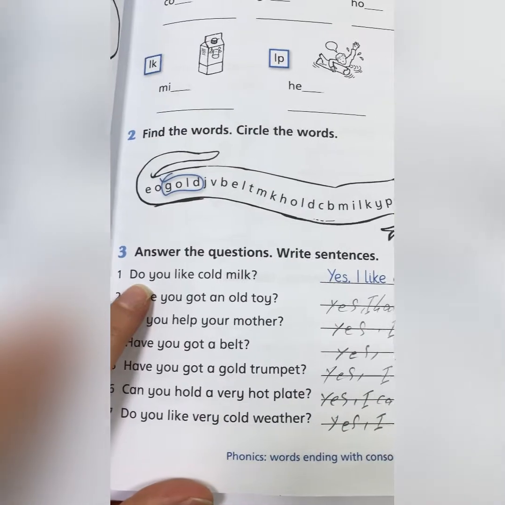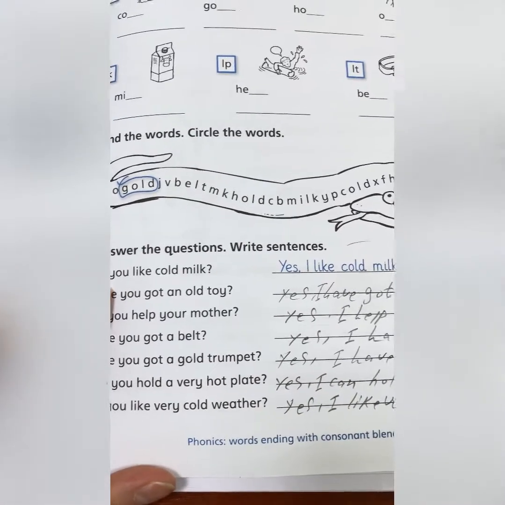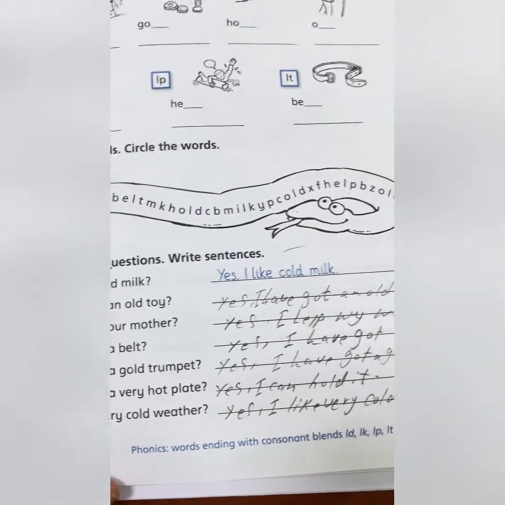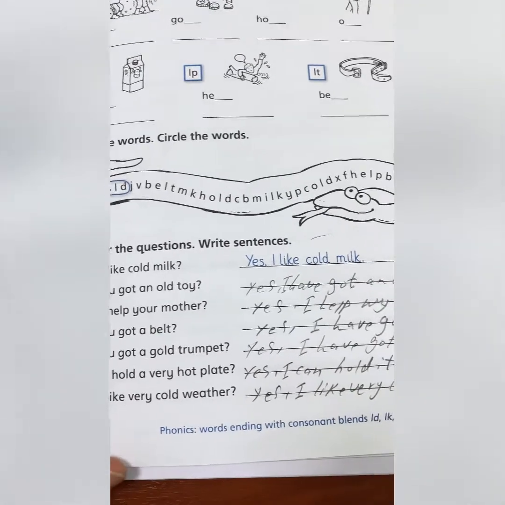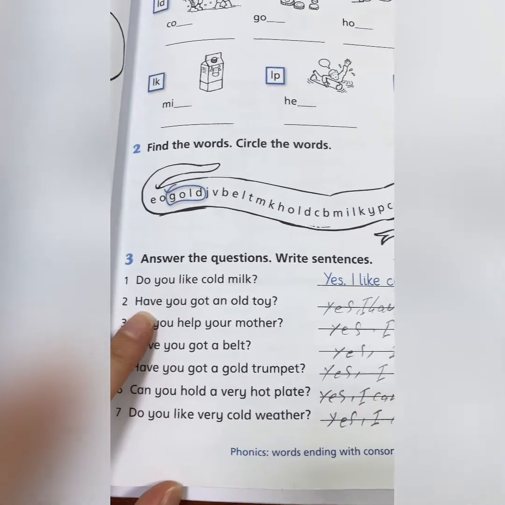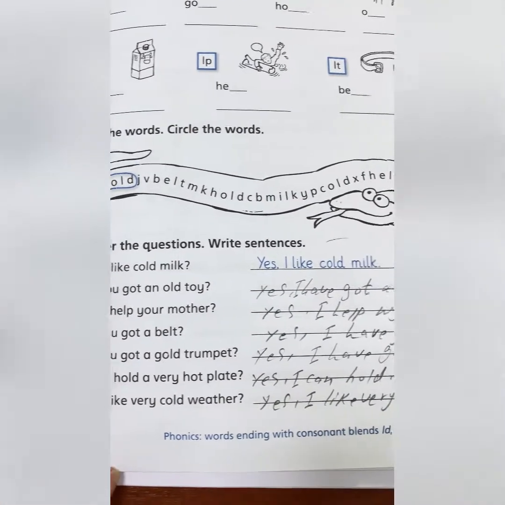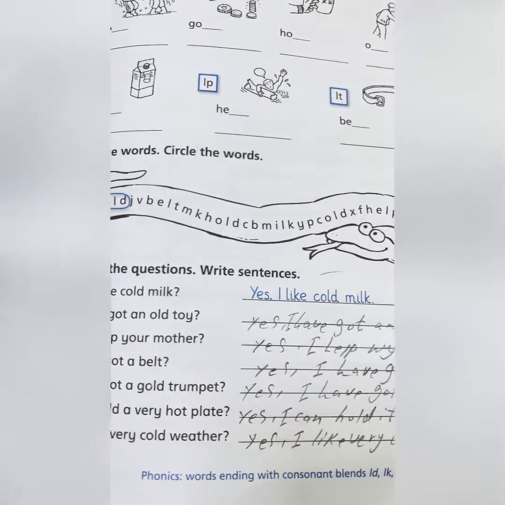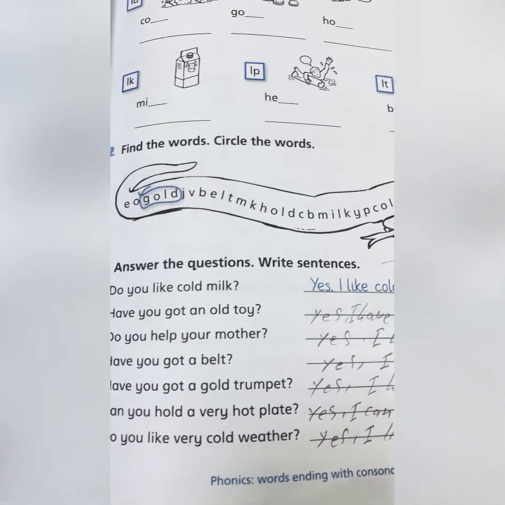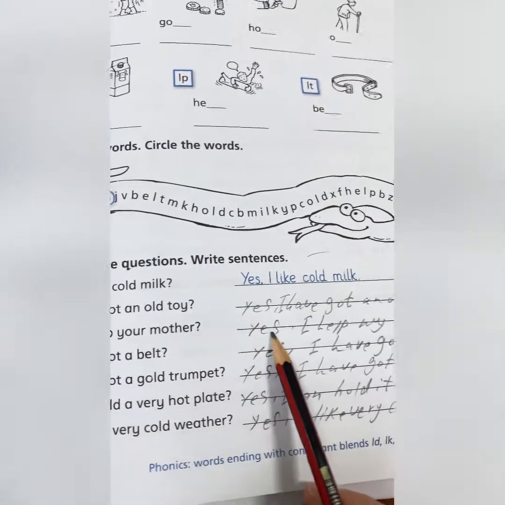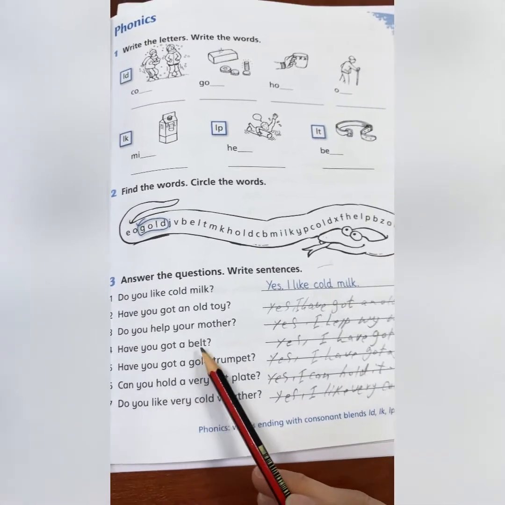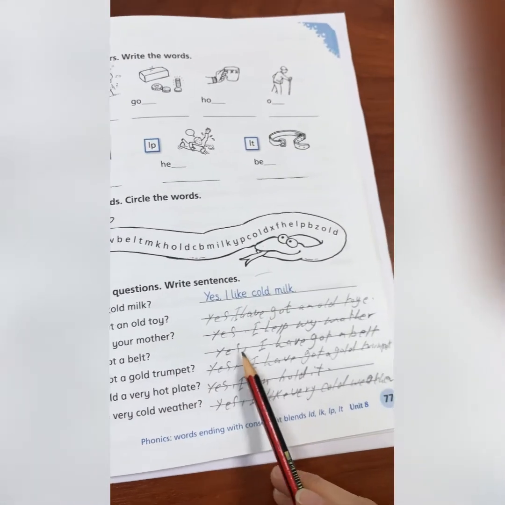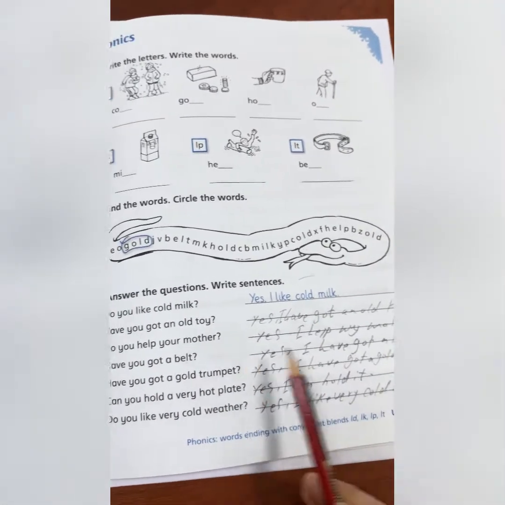First one says, do you like cold milk? If you say yes, you say yes, I like cold milk. That's how you're gonna answer a question. Number two says, have you got an old toy? You say yes, I have got an old toy. Also it says do you help your mother? You can say yes, I help my mother. And it says, have you got a belt? You say yes, I have got a belt.